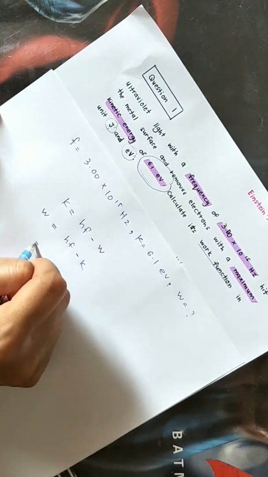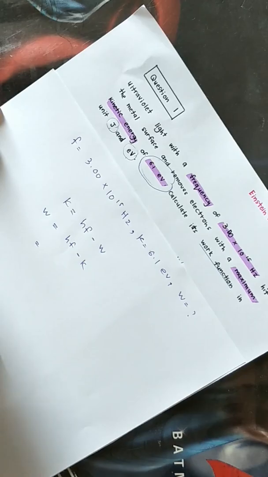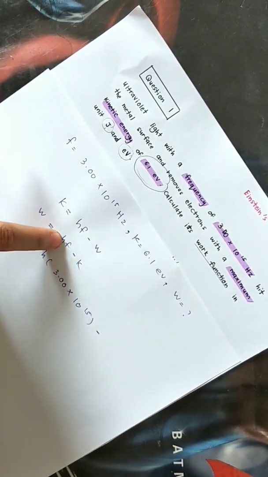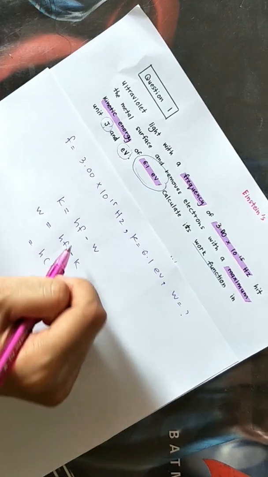Alright, the Planck constant is in the calculator, which is constant 06. So h, we put the value of this frequency, minus the kinetic energy. This kinetic energy is in electron volts, but this hf is in joules.